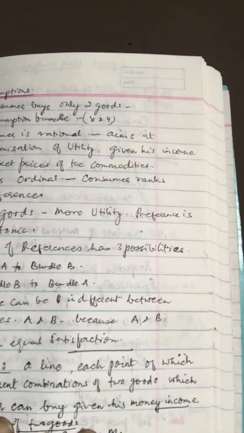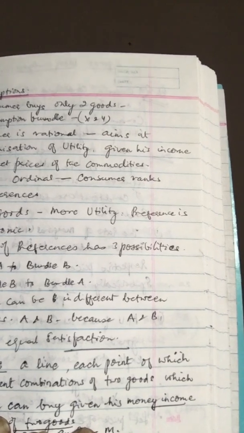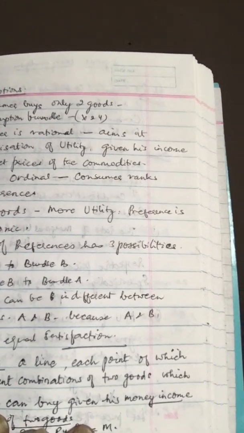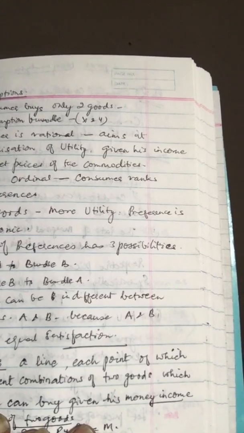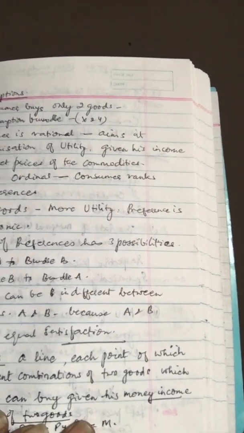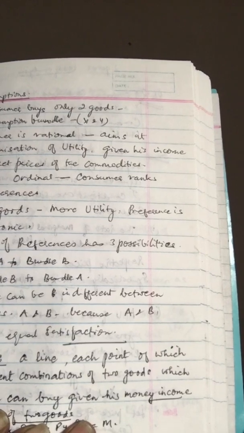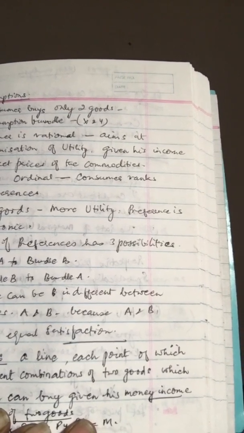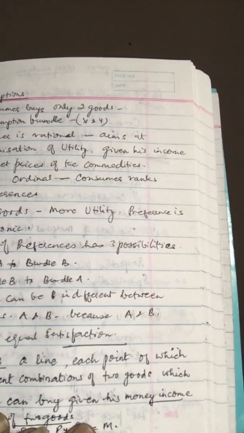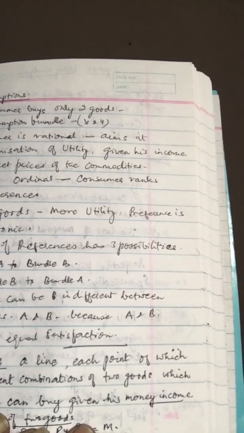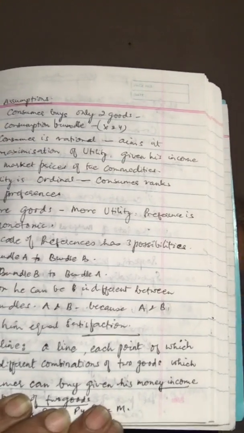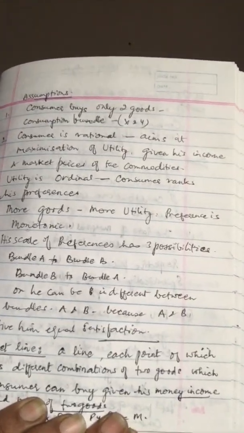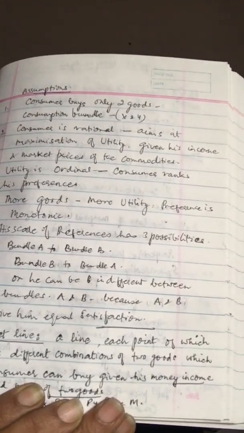So you got it? The consumer buys only two goods. That is one big assumption. The next assumption is that utility is ordinal, which means that the consumer can only rank his preferences. Utility can only be measured in terms of ranking. It cannot be measured in exact numbers. That is why it is not a cardinal concept, it's an ordinal concept.